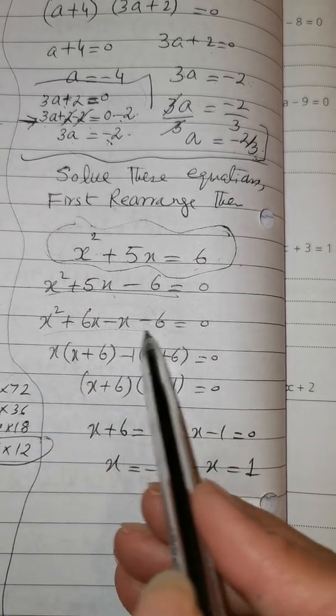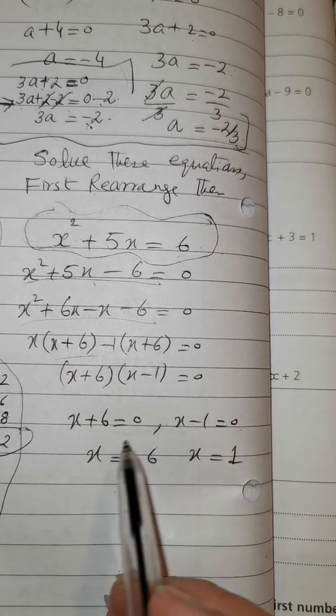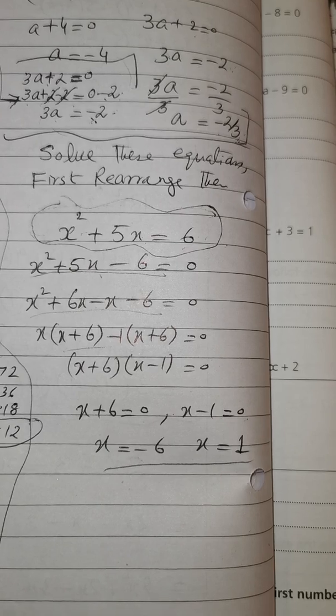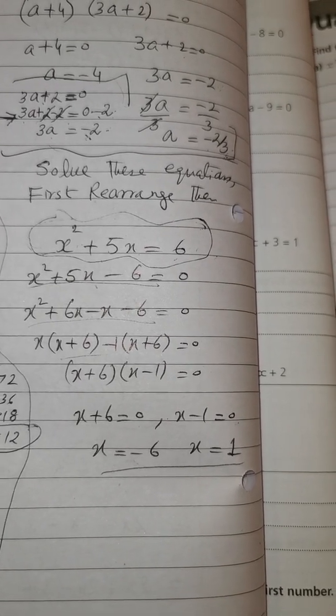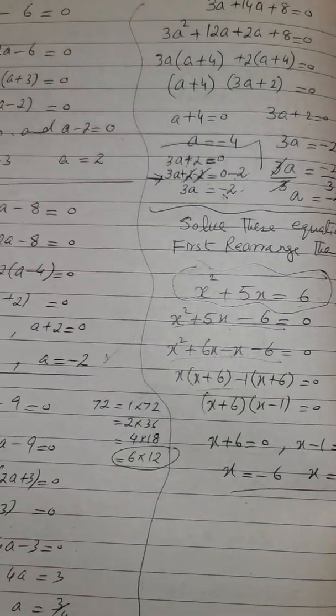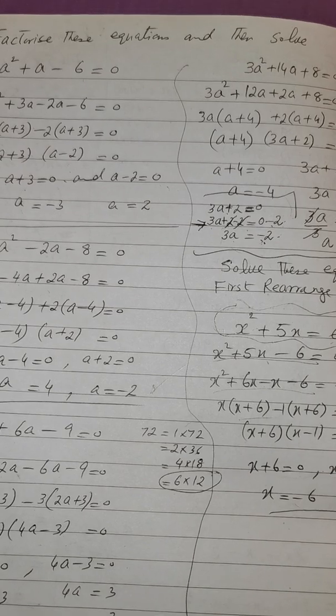Then make the possible factors as we have done previously and then equate the factors equal to 0 and you will get the values of this x. You will get two values because you have two factors. So this is the procedure. How can we factorize the quadratic equations?